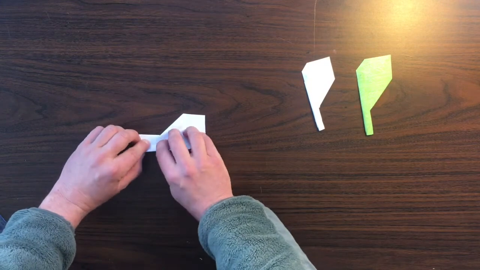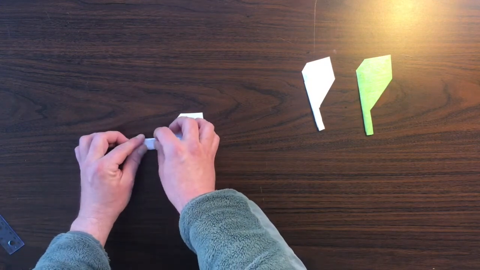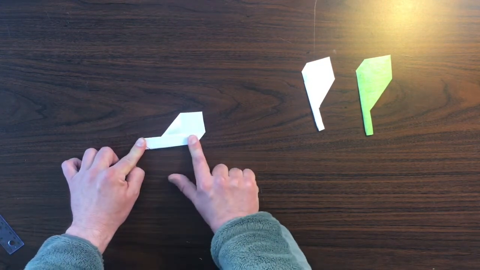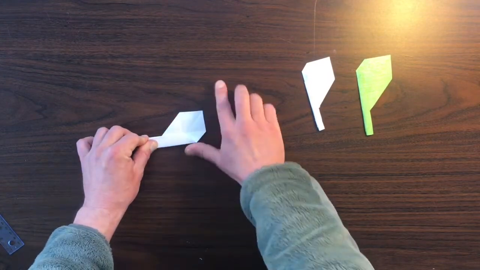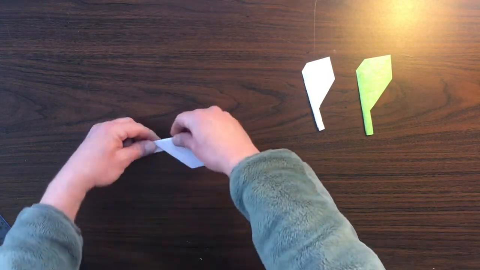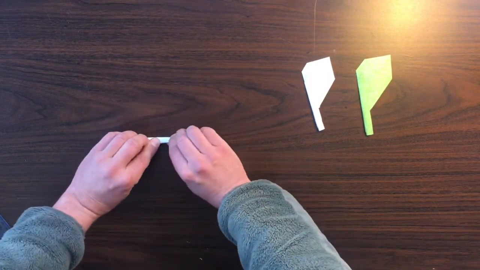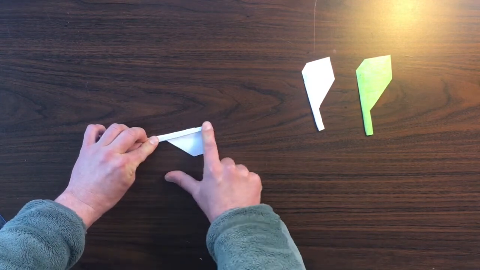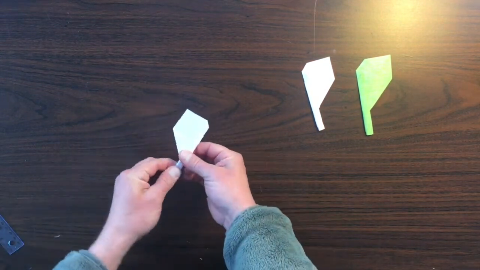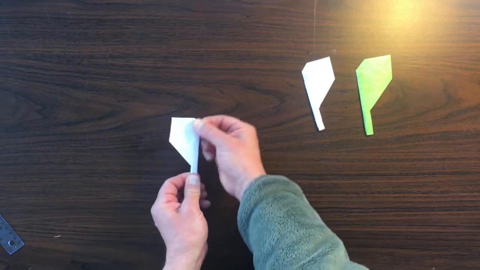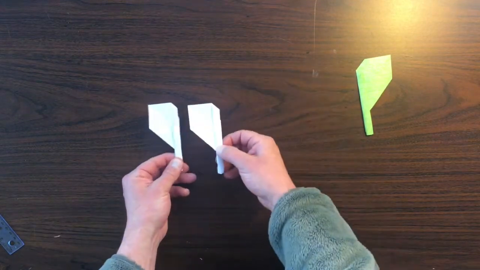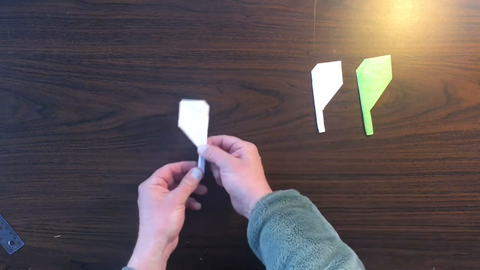And then we're gonna fold the whole thing. We gotta hold it in place. We're gonna fold it in half. And then one final thing, we'll rotate it over and fold it in half again. And there you'll have your maple leaf.